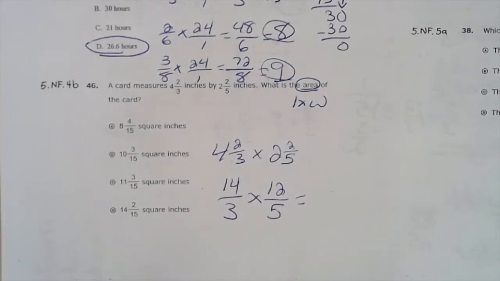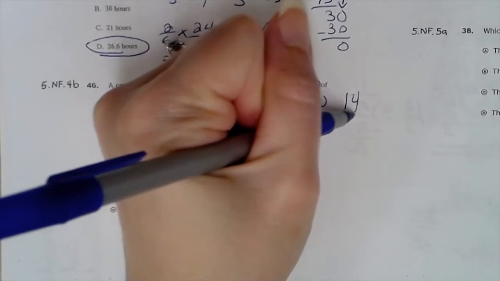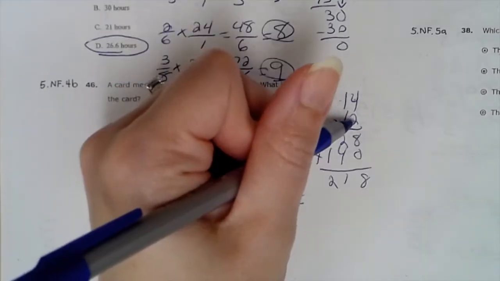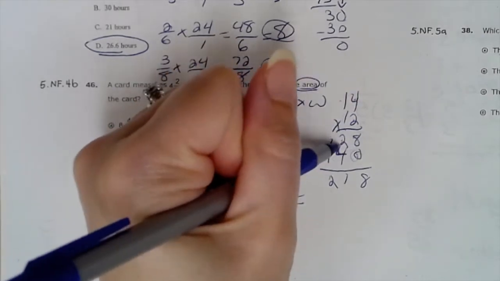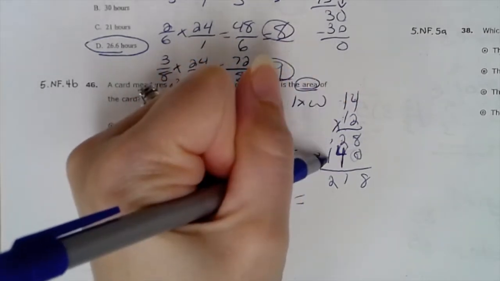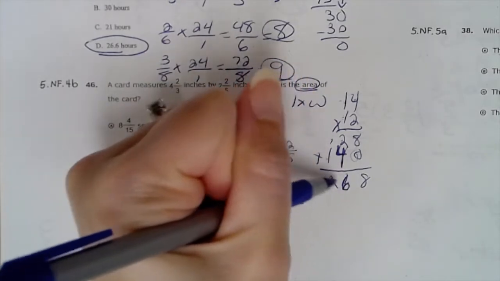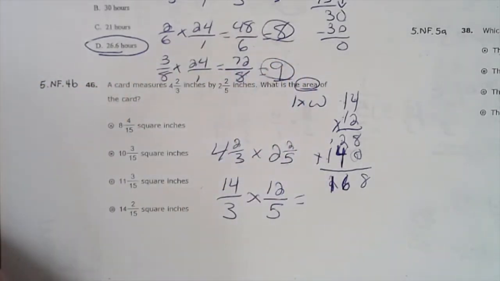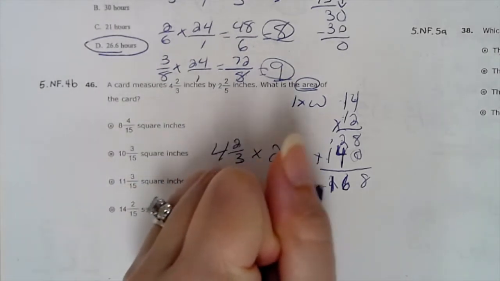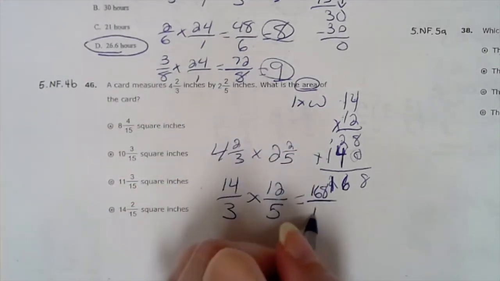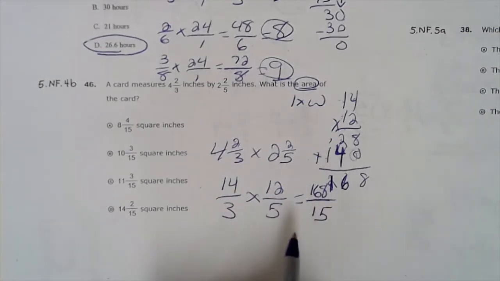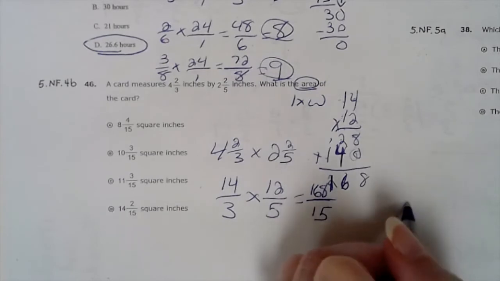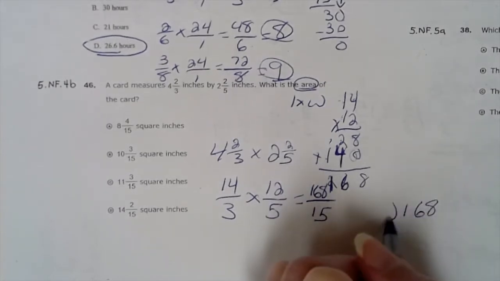I cannot multiply 14 times 12 in my head, so I'm going to come over here. 14 times 12. 2 times 4 is 8. 2 times 1 is 2. Put a 0. 1 times 4 is 4. 1 times 1 is 1. Add my partial products, and I get 168. And then if I multiply 3 times 5, I get 15. Since this is an improper fraction, I'm going to have to divide 168 divided by 15.